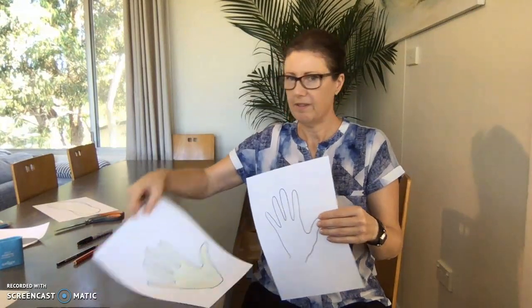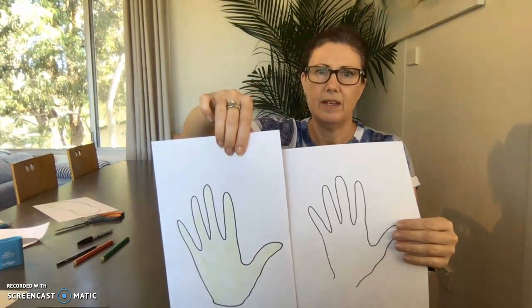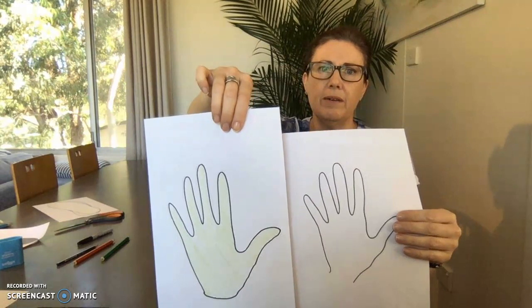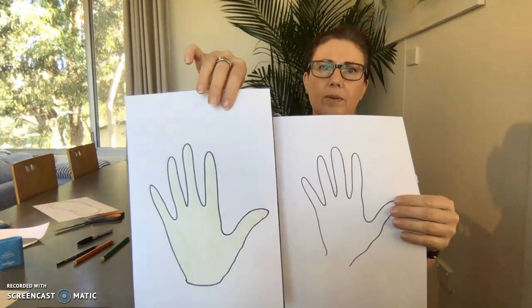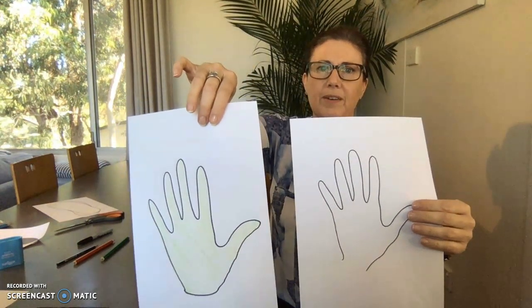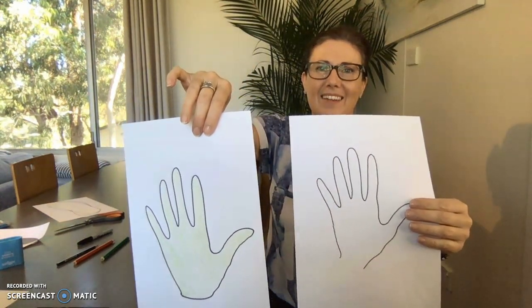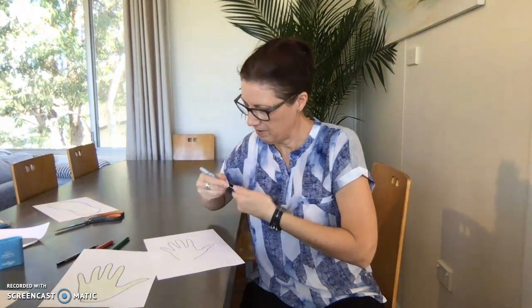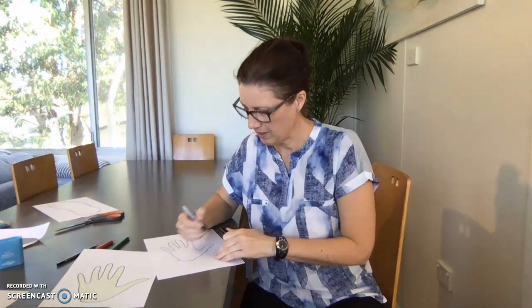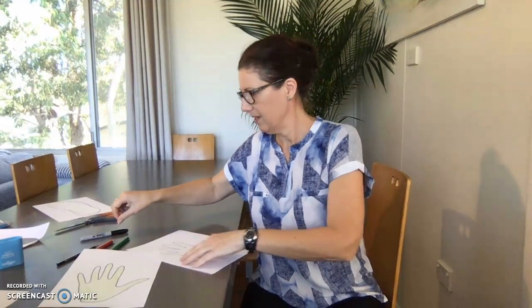Now, I got someone to trace their hand. Do you think that their hand is bigger or smaller? Mine is bigger, and theirs looks like it might be smaller, but like I said, it's hard to tell sometimes. So I'm going to make that a closed shape, and I'm going to cut out which one?